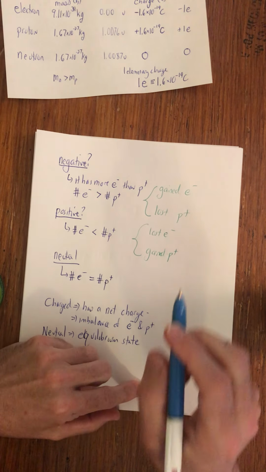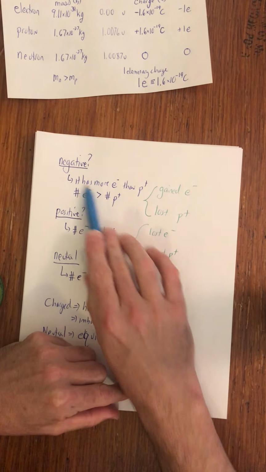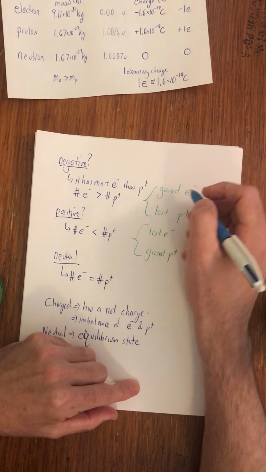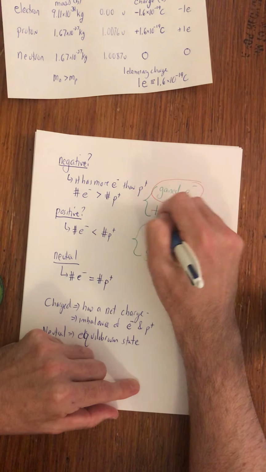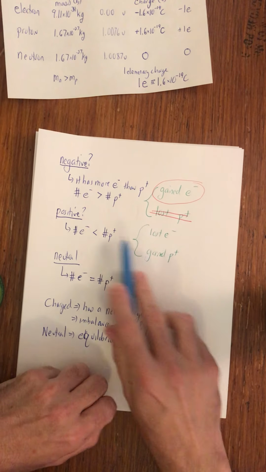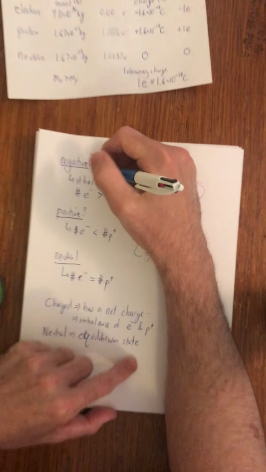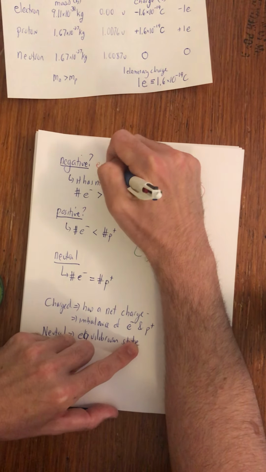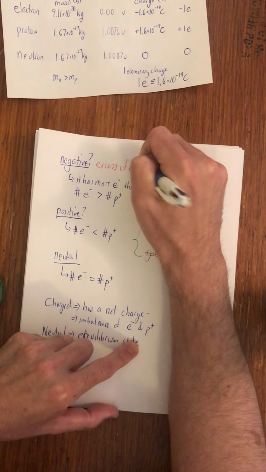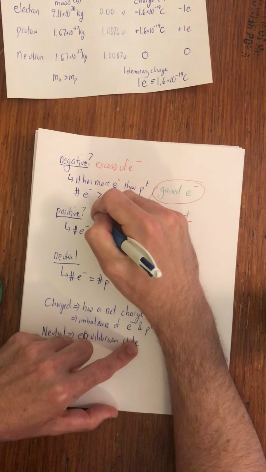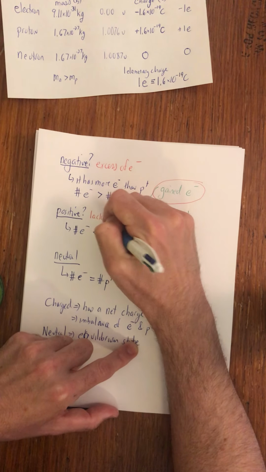Hopefully you know from your study of chemistry that when an object has become negative, it's not because it's lost protons, but because it's gained electrons. When an object has become positive, that means it's lost electrons. So to be negative means to have an excess of electrons. To be positive means to have a lack of electrons.